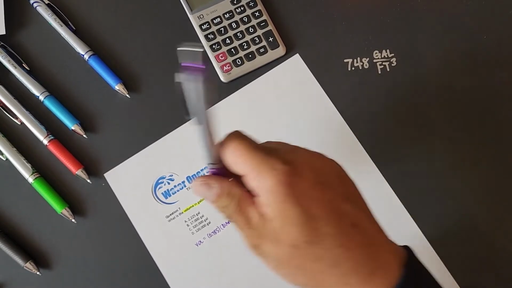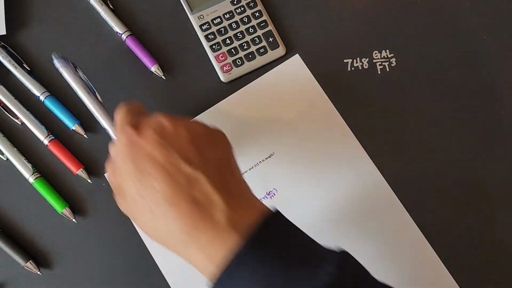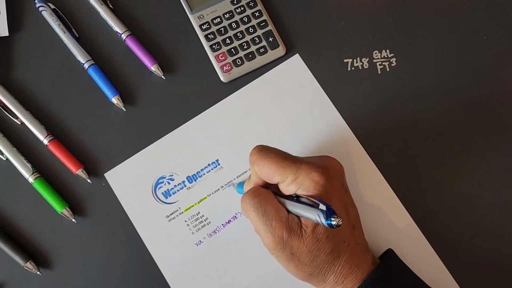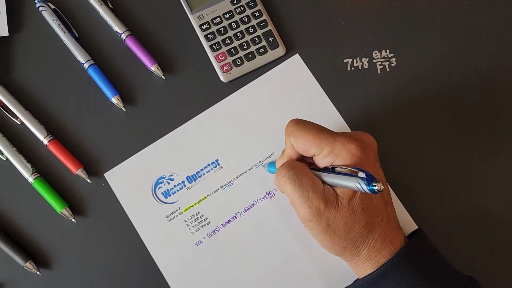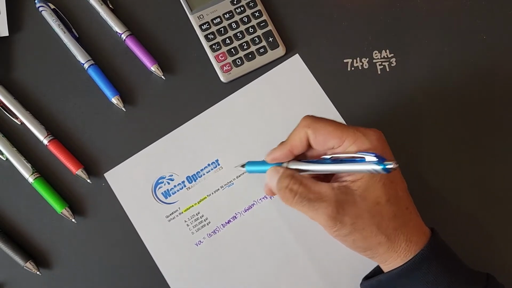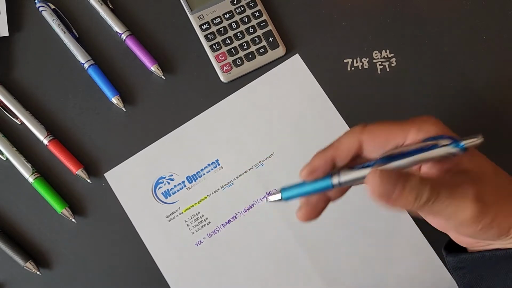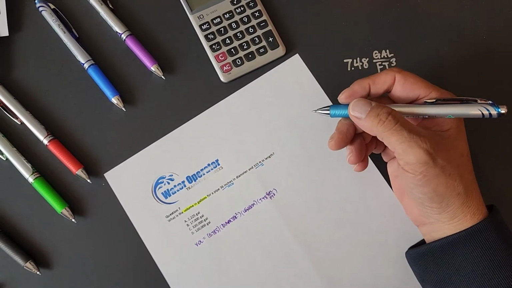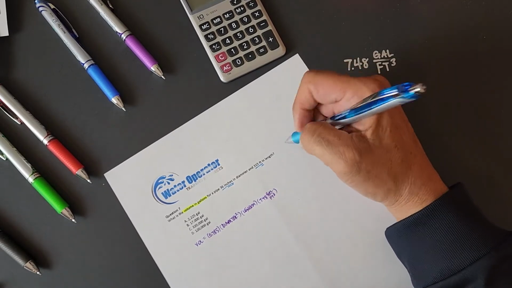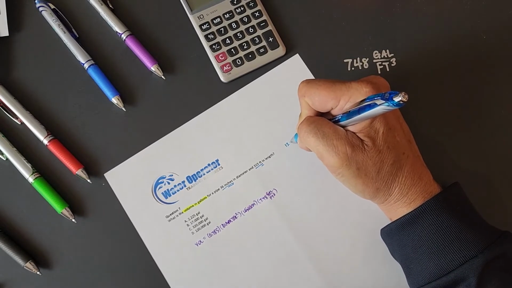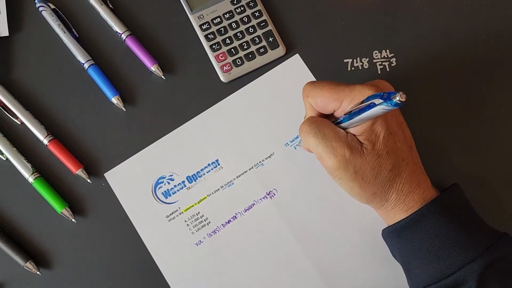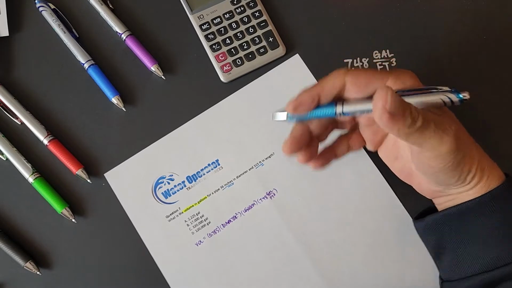Okay, now this is an interesting part here, because this unit of measure, inches, is not the same as feet. And I want to get to feet. So I need to convert 36 inches to feet. How do I do that? Well, there are 12 inches in a foot.